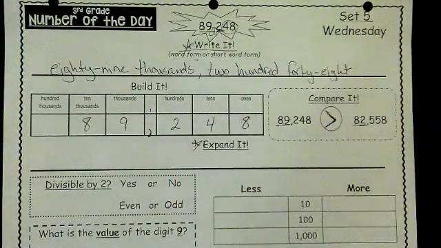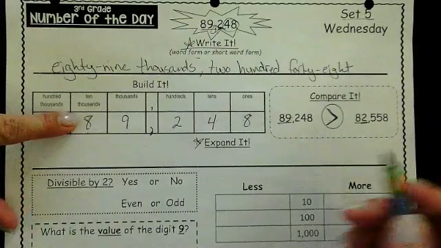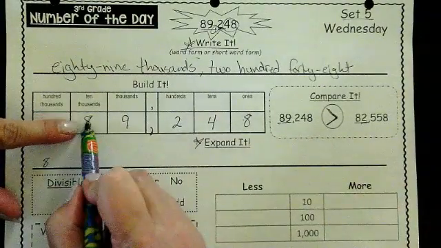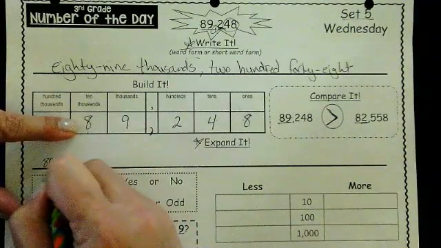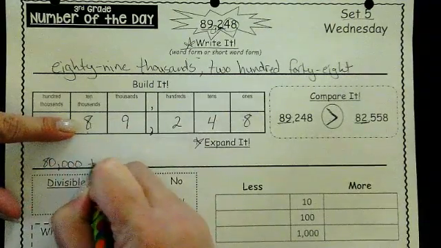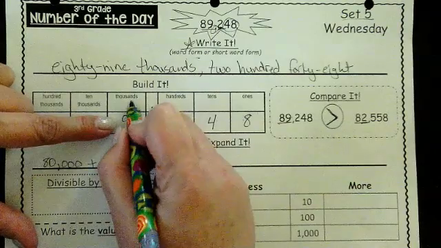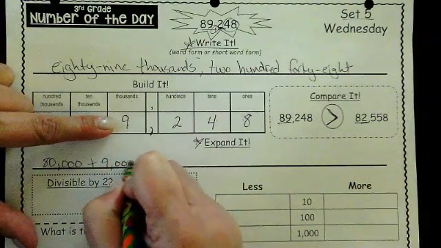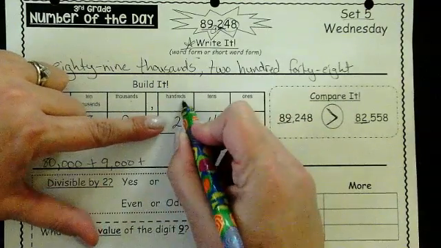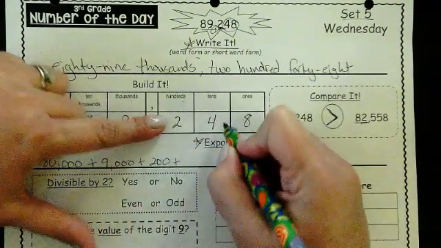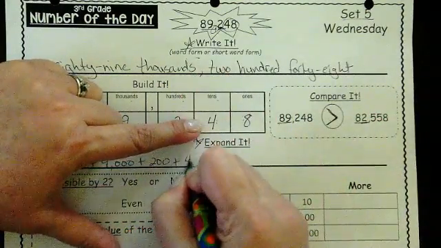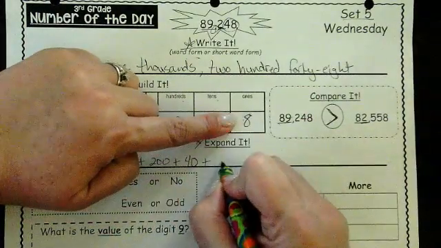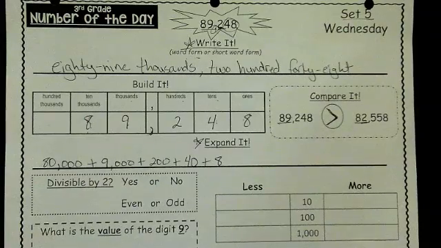Now it's time to expand it. This is one of my favorites. I just have to make sure that I get my zeros right. So I'm going to start with my largest place value, and that is 80, because I have 8 tens. 8 tens is 80,000 plus 9,000 plus 200 plus, I have 4 tens. 4 tens is 10, 20, 30, 40, plus 8. I have expanded it.